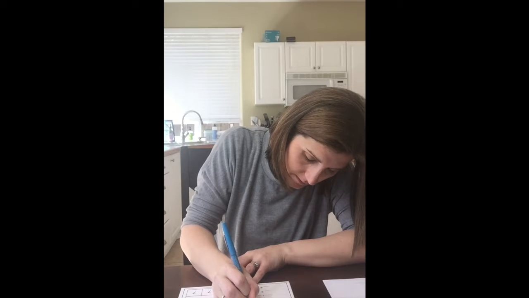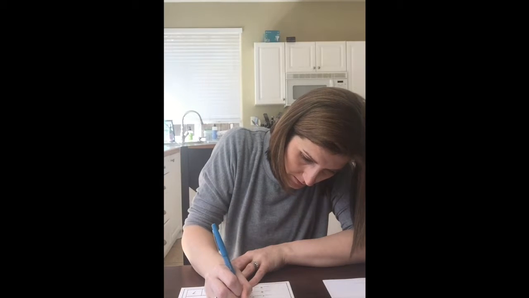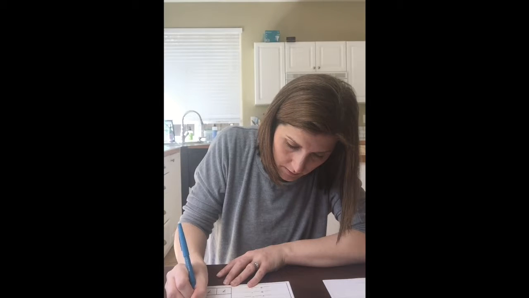So each model represents 1 multiplication equation. Let's write that in. And 2 division equations. In a multiplication equation, the blank shows the number of groups, the first factor. In a multiplication equation, the first factor shows the number of groups.